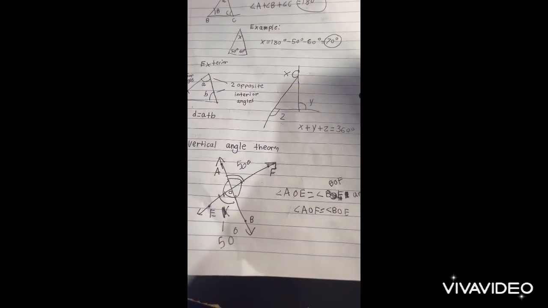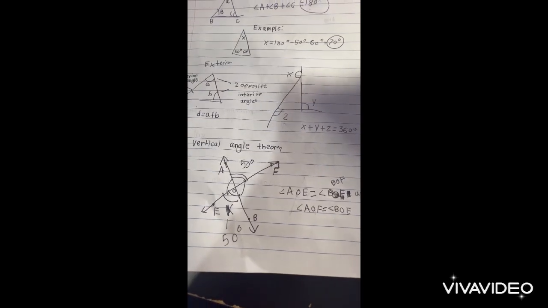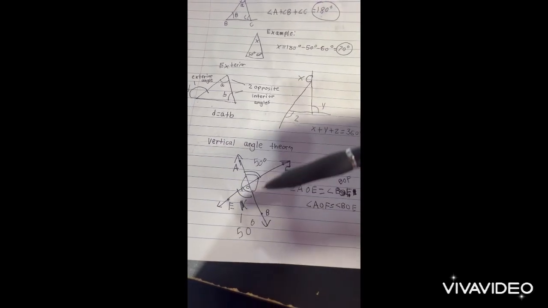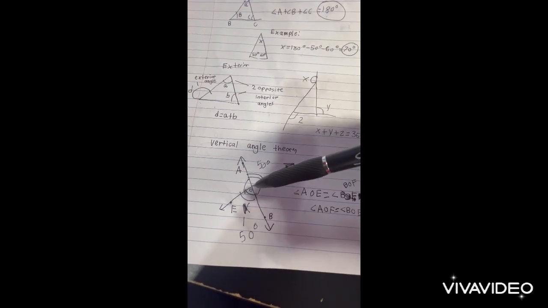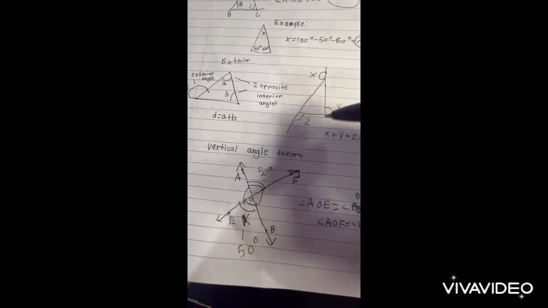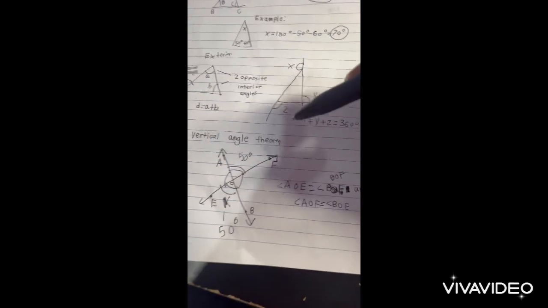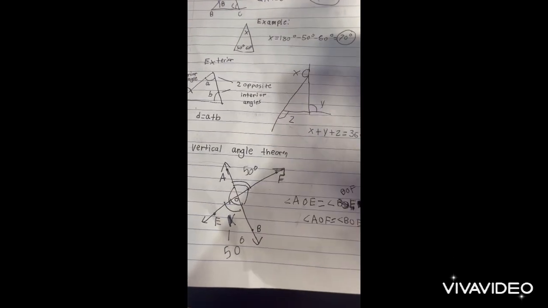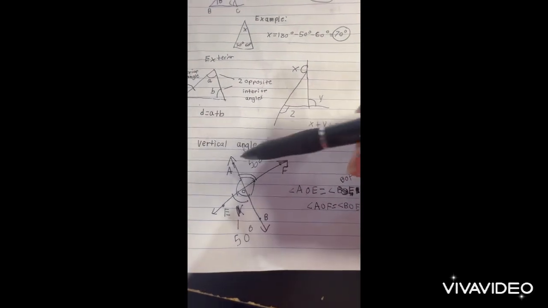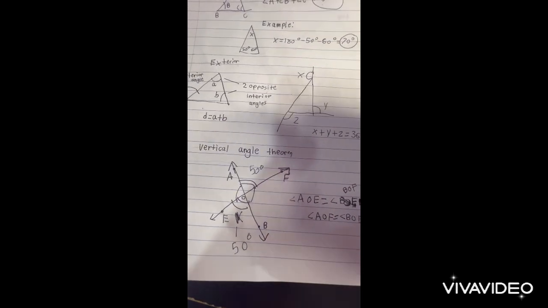And then this is my example. The vertical angle theorem states that in a pair of intersecting lines, the vertical opposite angles are congruent. So since A and B are the two line segments that intersect at point O right here, then angle AOE would be equivalent to angle BOF. And AOF would be congruent to BOE.